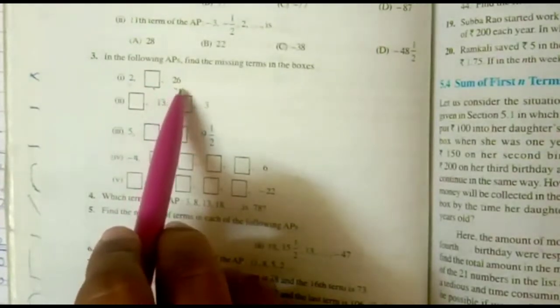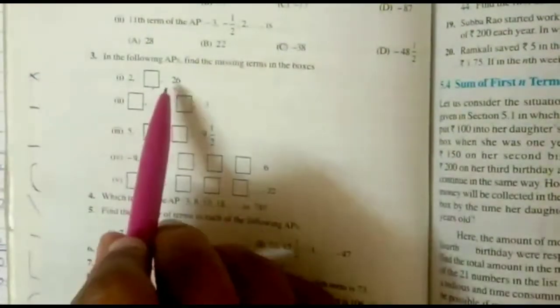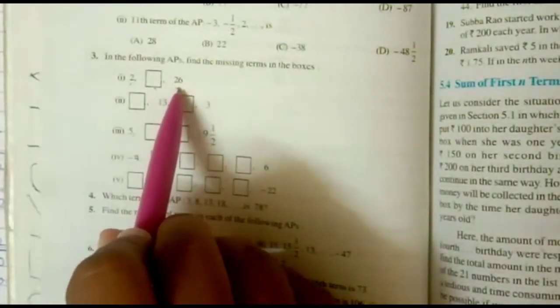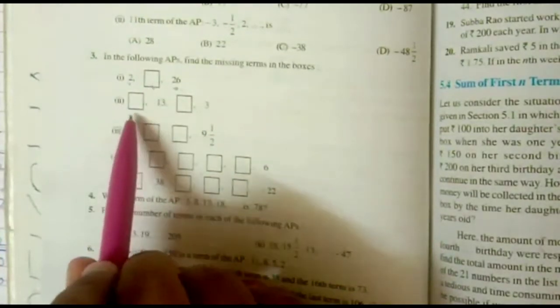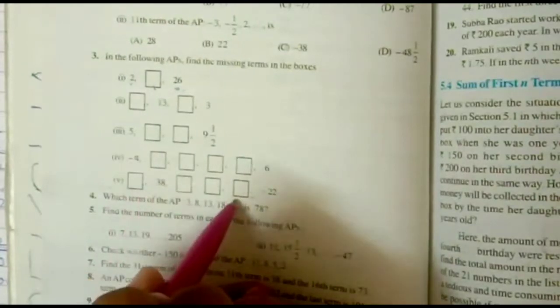So you will write A3 is 26, then put the value of A3 as A plus (N minus 1) into D, and putting the value of A you will get the common difference D. Once you get the value of D, you will be able to find out the second term. But we will be doing questions number 4 and 5 also to find out if the first term itself is not given. So we will be getting 2 equations, then we will have to eliminate.